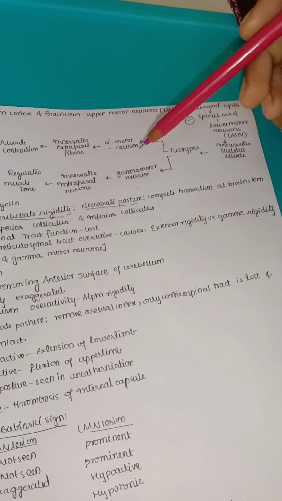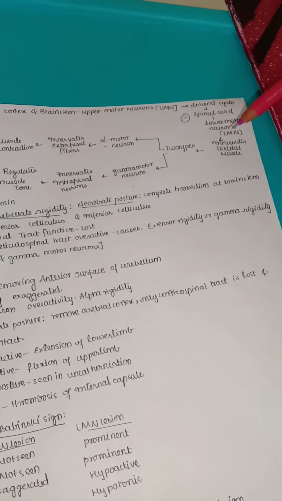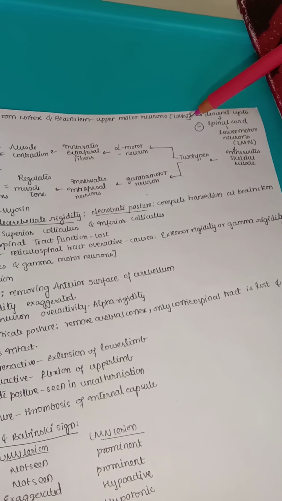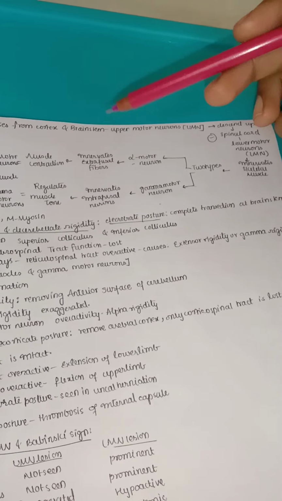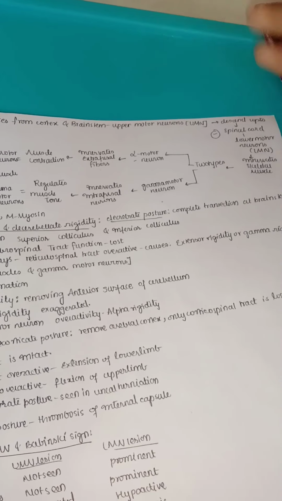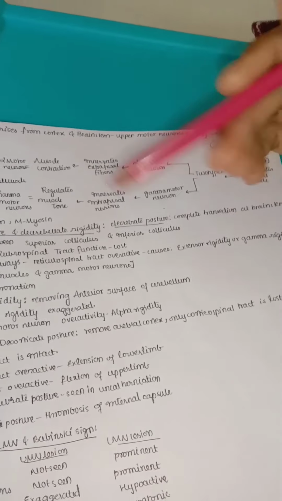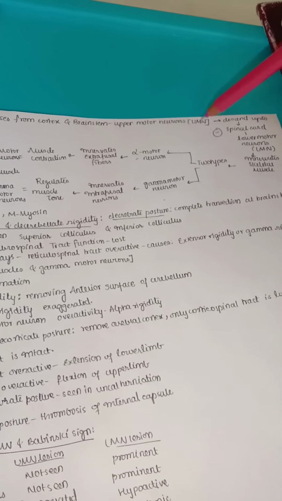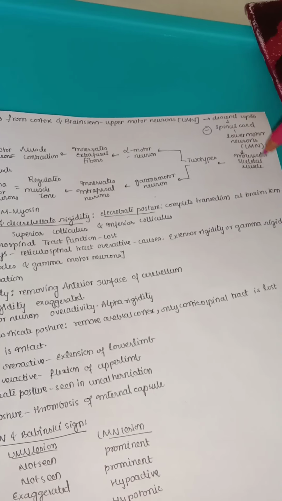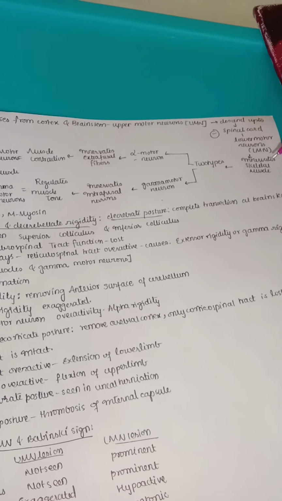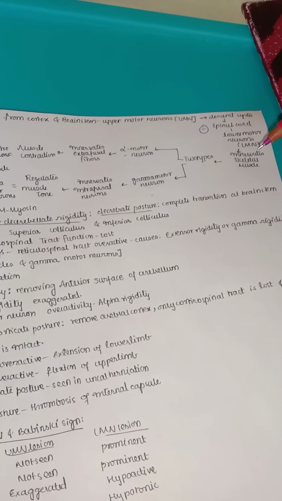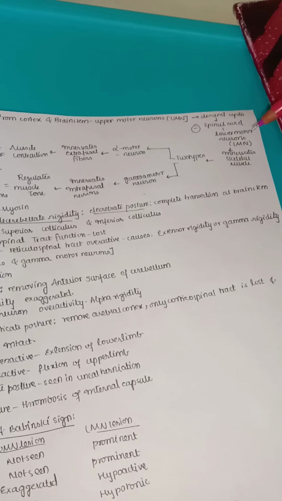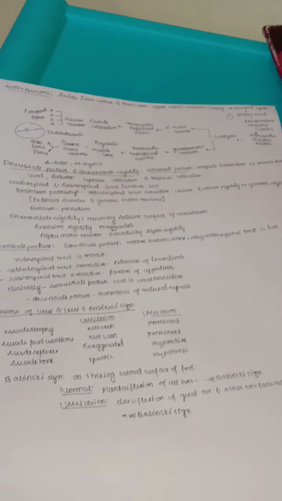Both of these are under the control of the lower motor neuron, which is present in the spinal cord, and these lower motor neurons are in turn under the control of upper motor neurons, which are present in the cortex and brainstem. So this is how the descending pathway acts, and they control all these muscle contractions and the maintenance of muscle tone. Remember, the upper motor neuron is always inhibiting the lower motor neuron. Only whenever it is necessary for contraction will it stop this inhibition, allowing the contraction of the muscle.